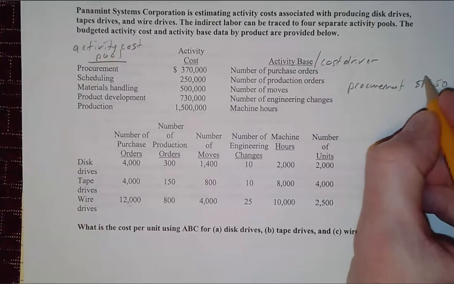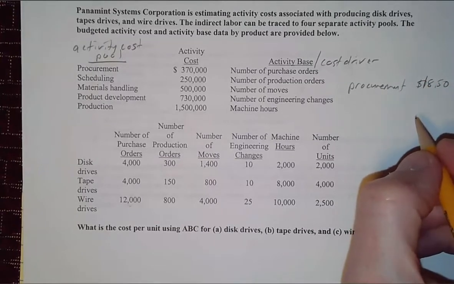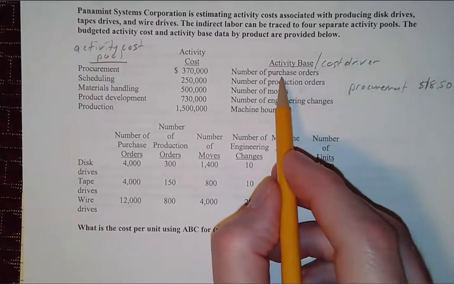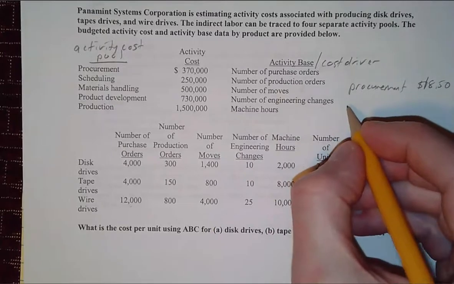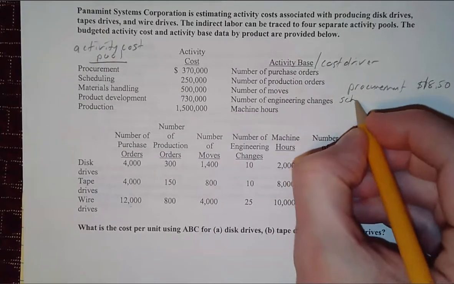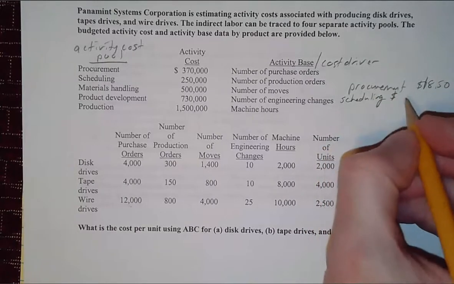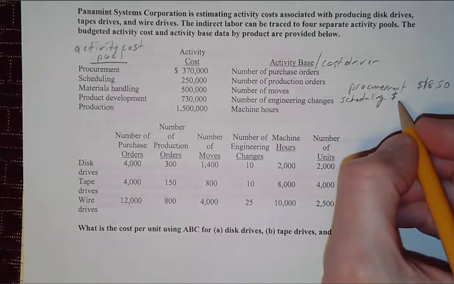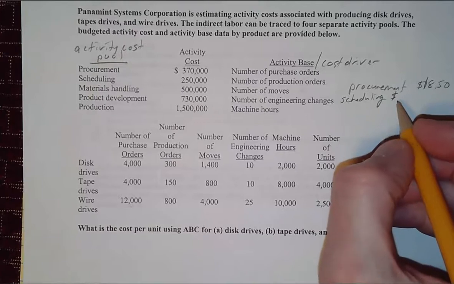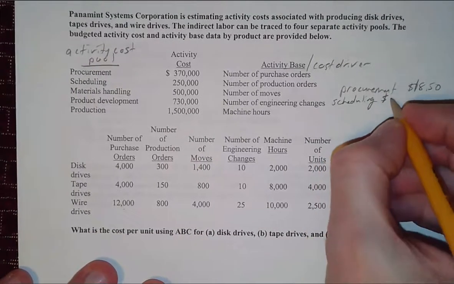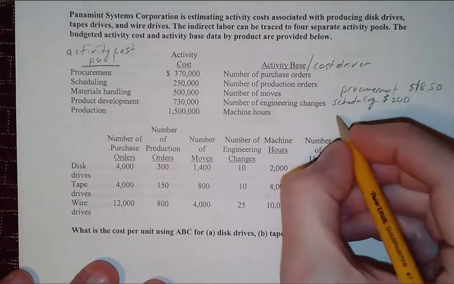Make that a little bit bigger so we can see that that's a 1. $18.50 per purchase order. Let's see here, scheduling. Let's see, what did I have for that? $200.